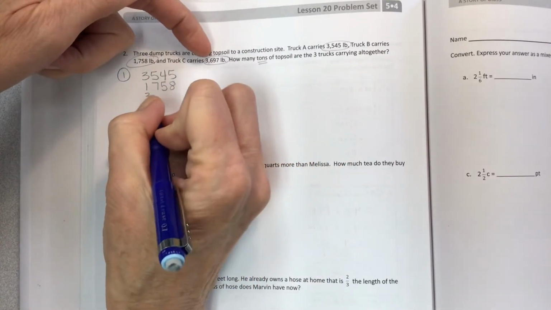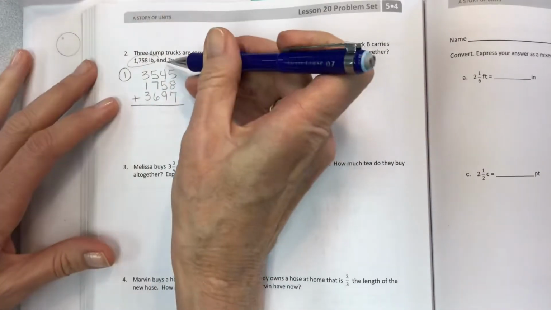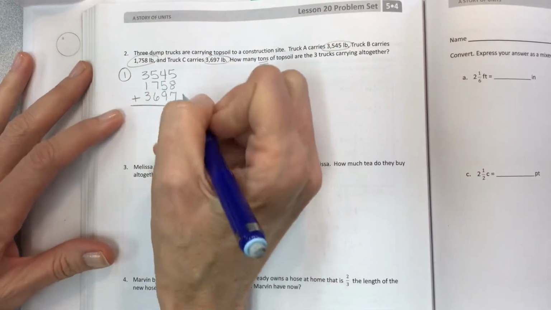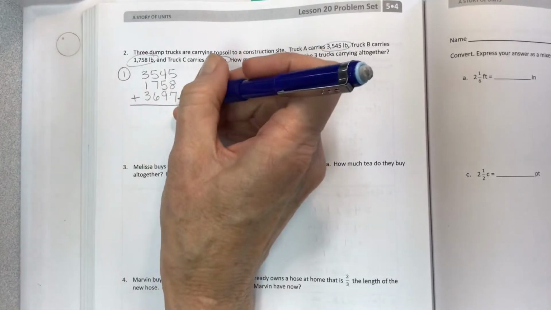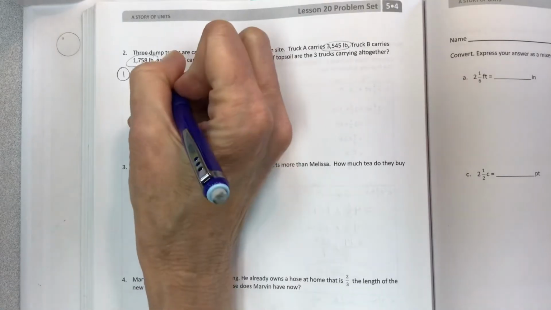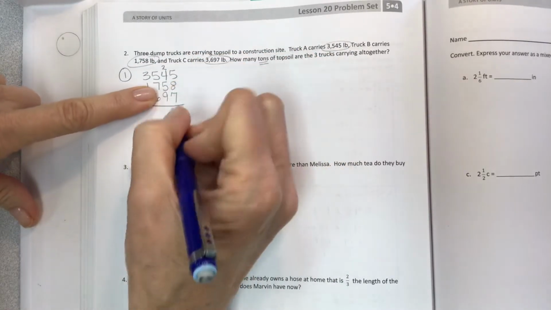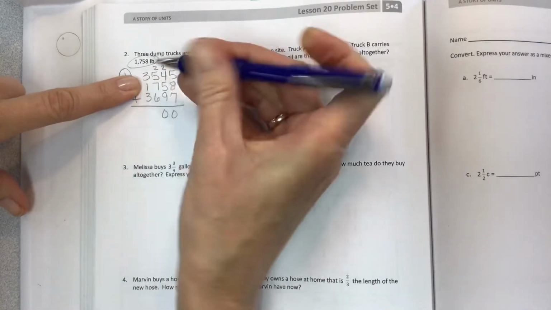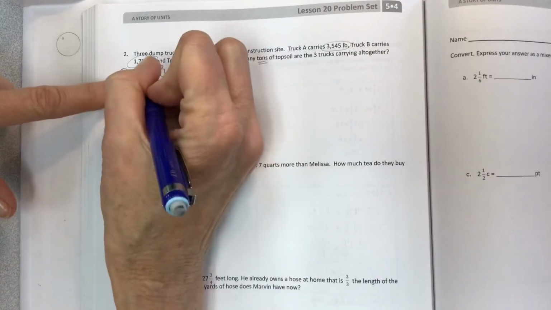1,758 and 3,697. Please be neat. Line everything up straight up and down. Now it's time to add. 8 and 7, 15 and 5 is 20. And 9 and 9 are 18 plus 2, 20. And 13, 14, 15, and 5 is 20.